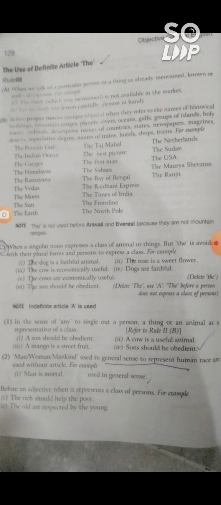Next, the cardinal points. The sun rises in the east. The Himalayas are to the north of India. With the cardinal points, directions, we also use the article here. Units of measurement also: cloth is sold by the meter. Eggs are sold by the dozen. Before a unit of measurement, we also use the article.